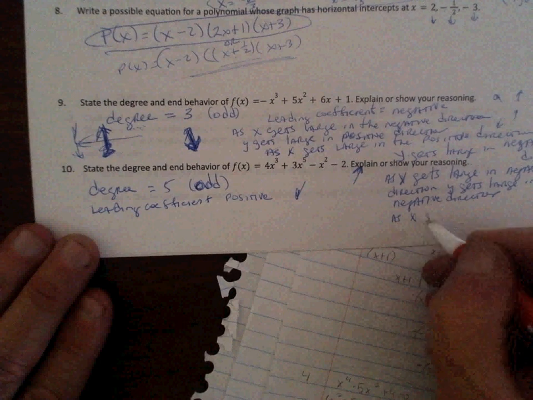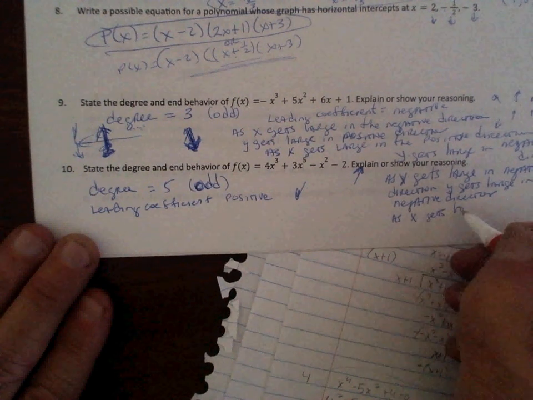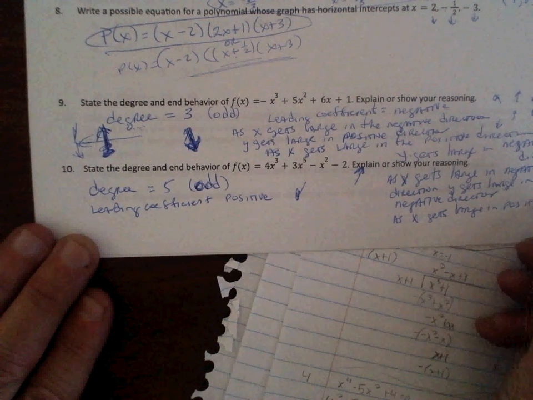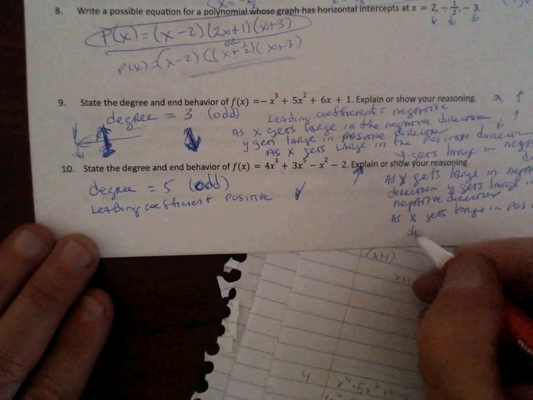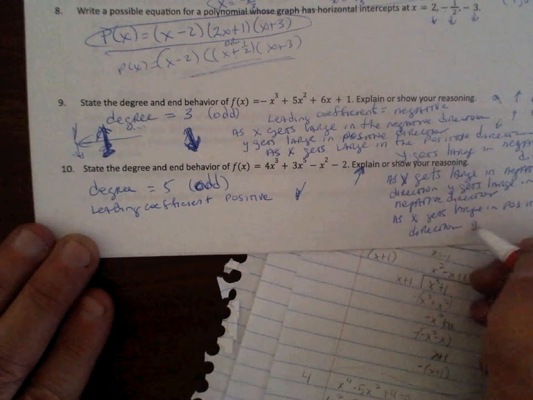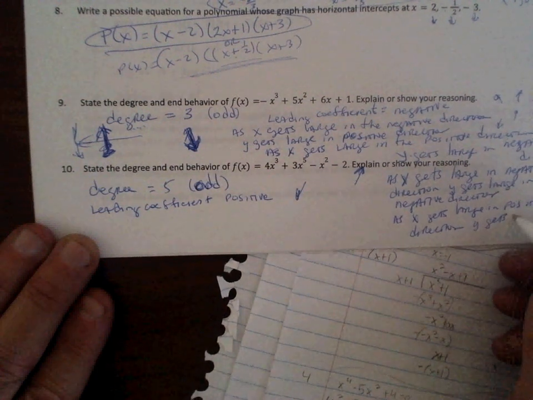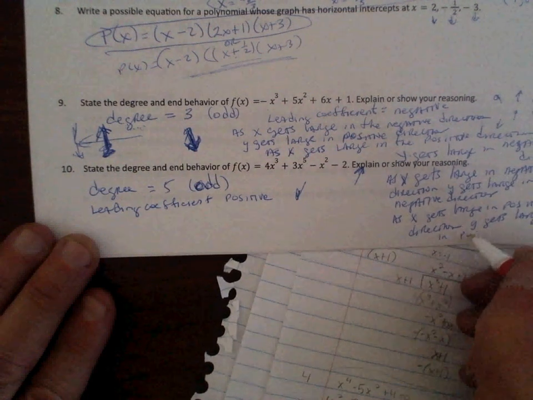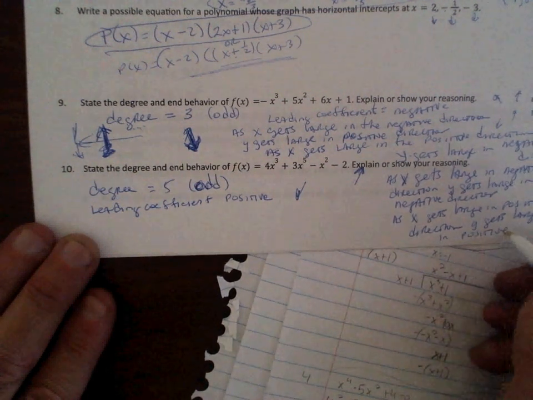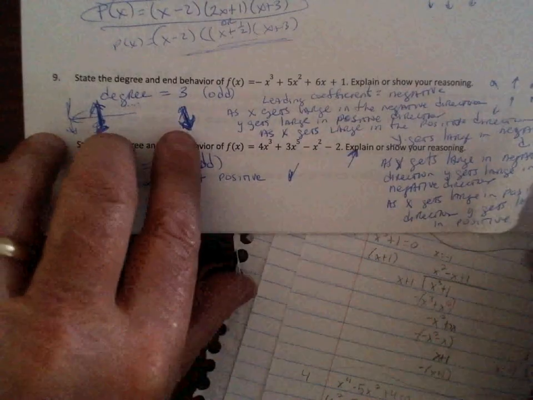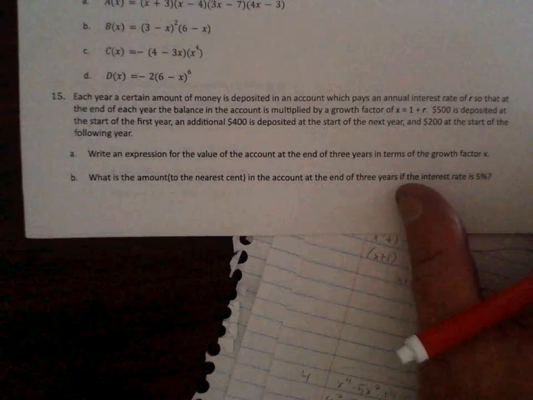And as x gets larger in a positive direction, what happens? Y gets larger and positive. That's right. Painless. We got enough time maybe for one more.